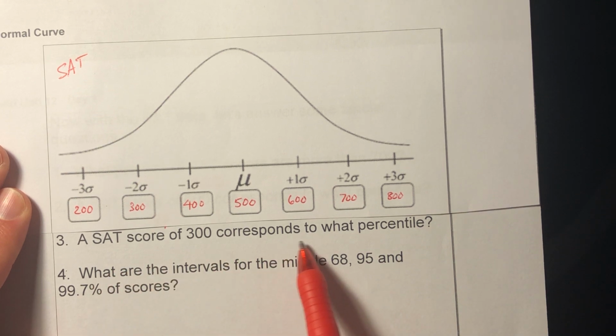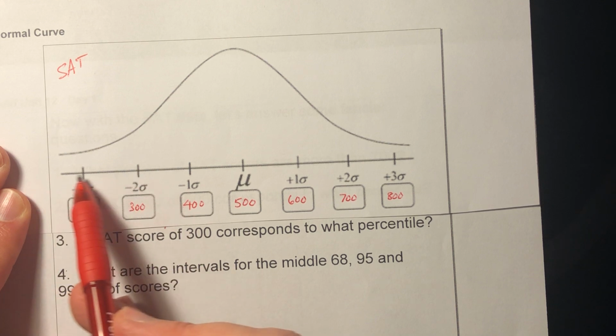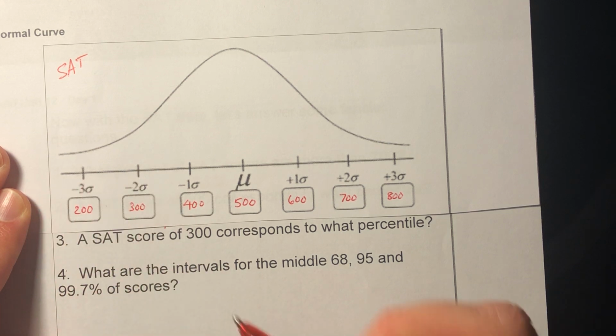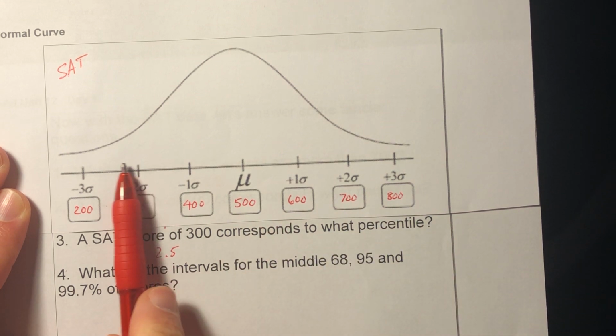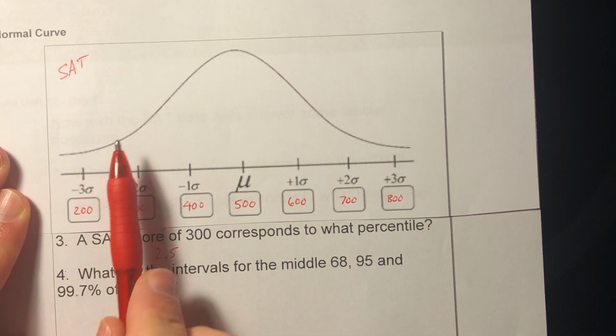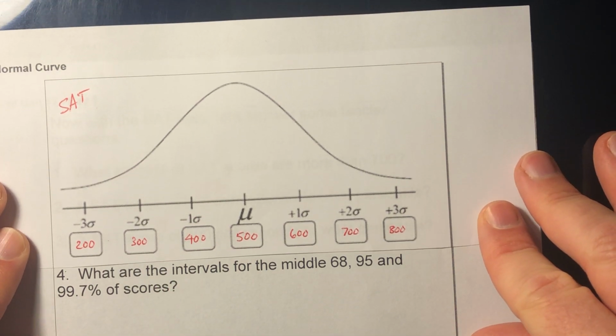SAT score 300 corresponds to what percentile? So if we're here, that means we did better than this population. Okay, not very good, honestly. 2.5%. So remember, that's your 2.35 and 0.15. So we did better than 2.5%. Okay.